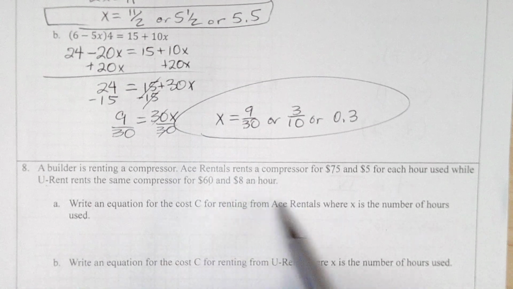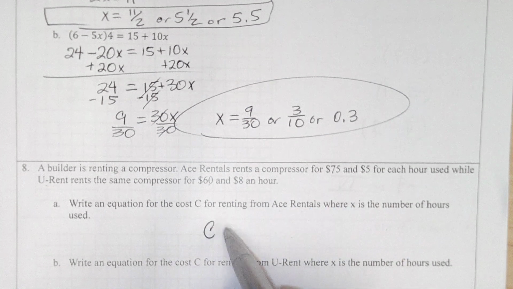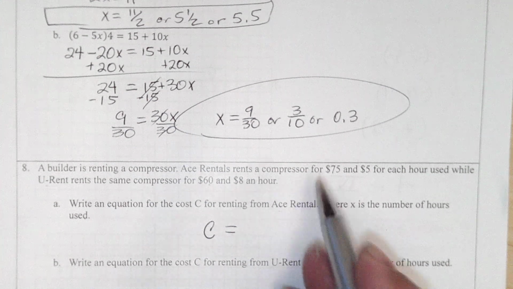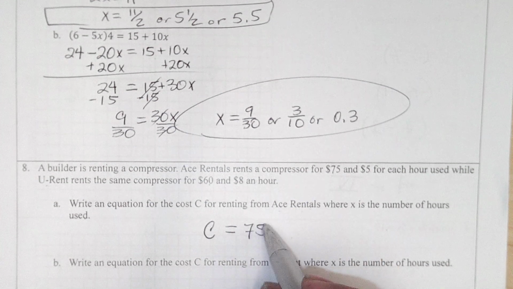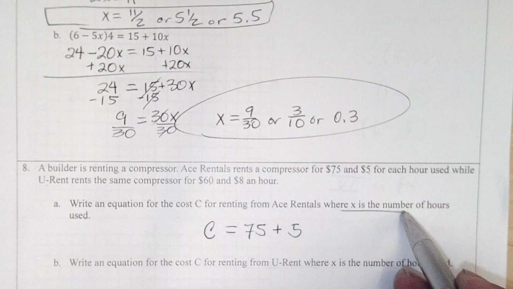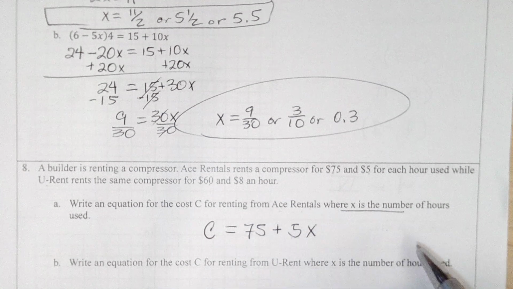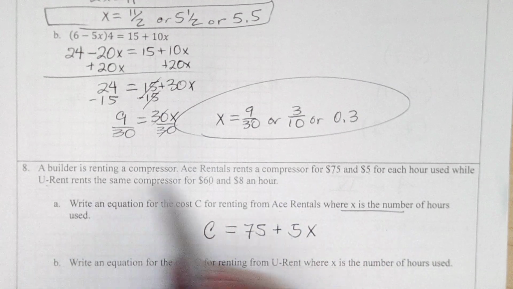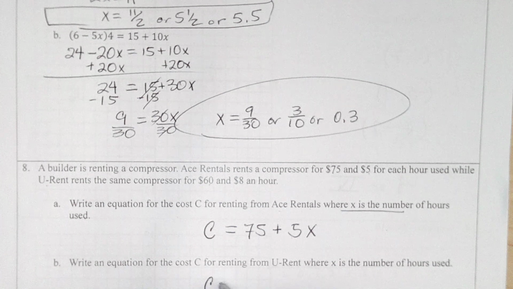So the cost from renting from Ace Rentals, C, is equal to $75 plus $5 times the number of hours, which I said let that be X. The cost from URent is going to be $60 plus $8 times the number of hours.